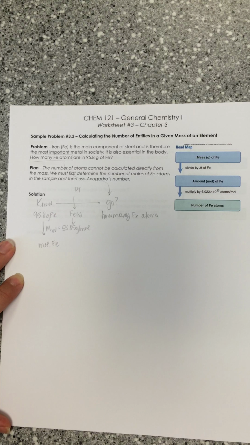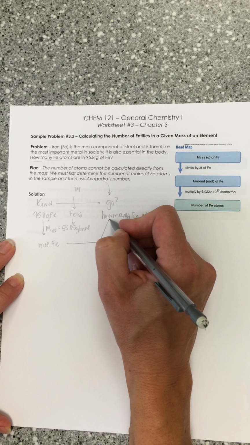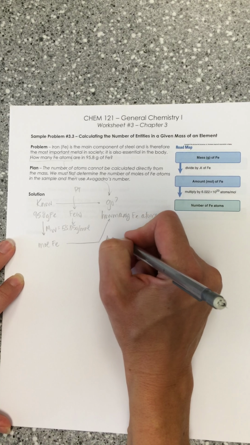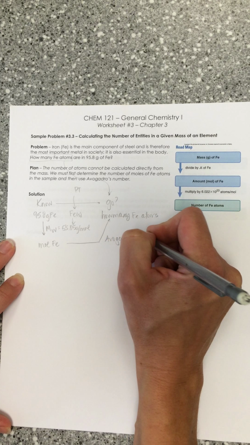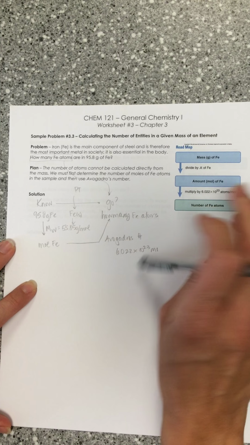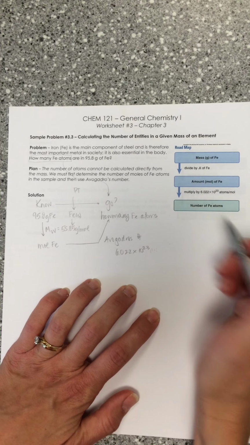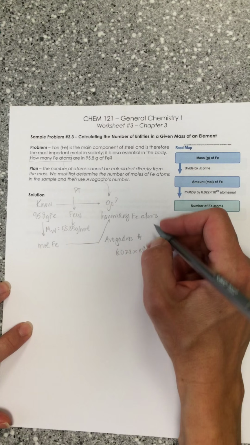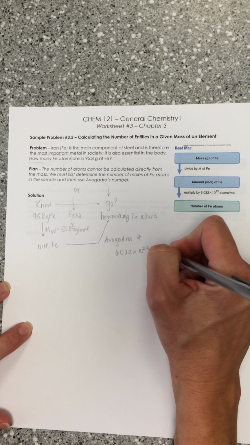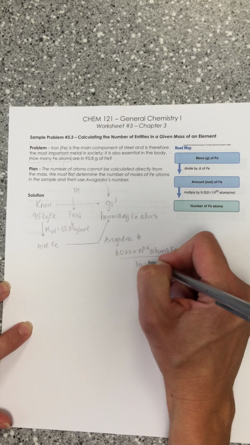Now that we know moles of iron, we can walk from moles of iron directly to quantity using Avogadro's number. And that is that there's 6.022 times 10 to the 23rd, not molecules here, we're talking about atoms. So it's a quantity, so it could be molecules, it could be atoms, it could be ions. In this case, it's atoms of iron in 1 mole of iron.